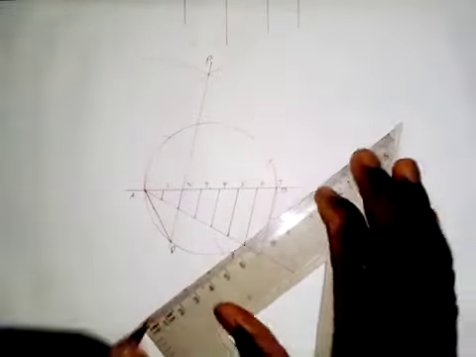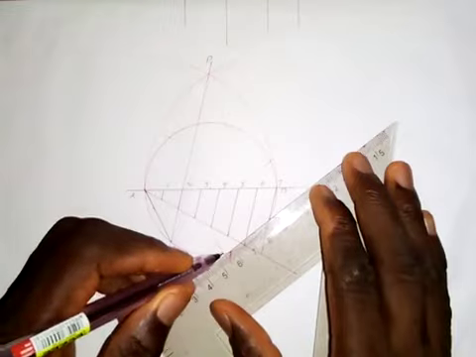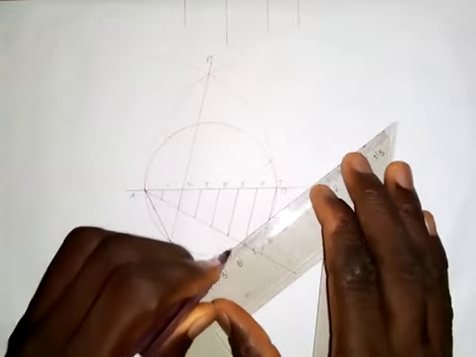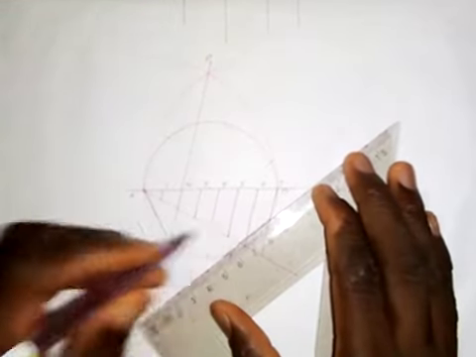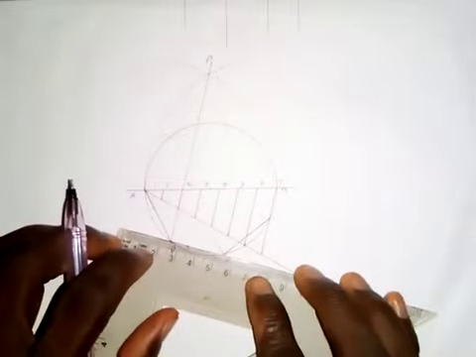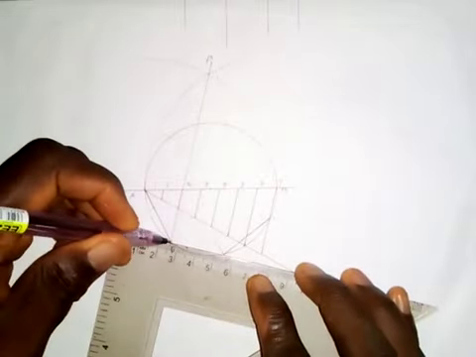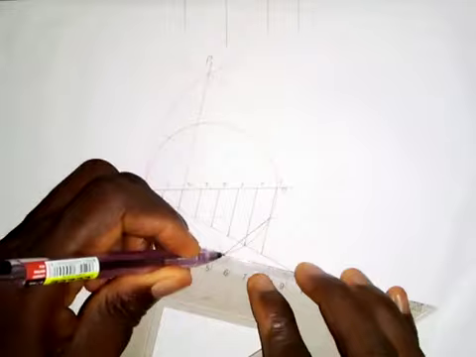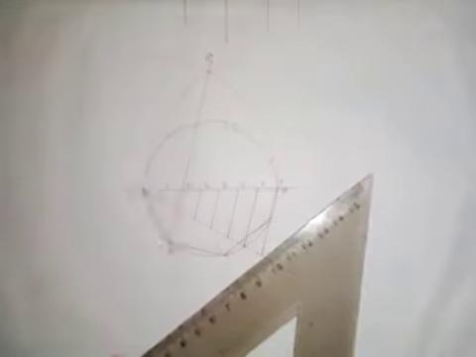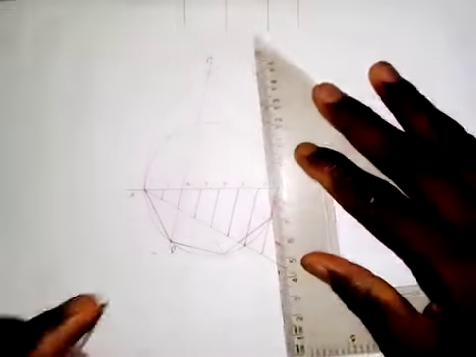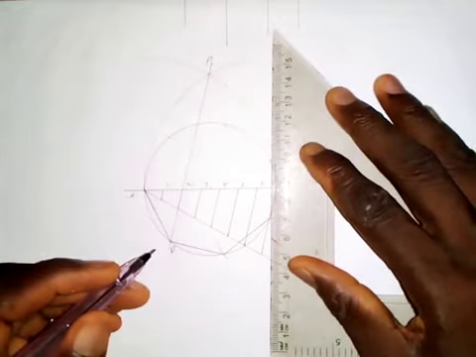So I will join this together. We join this together. Then I join this together, like this. Then we also join this together.